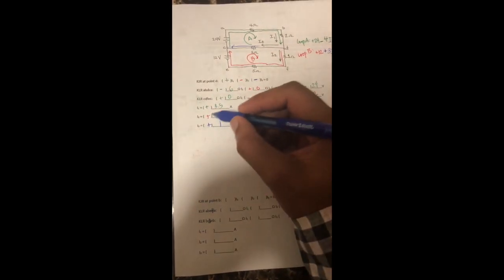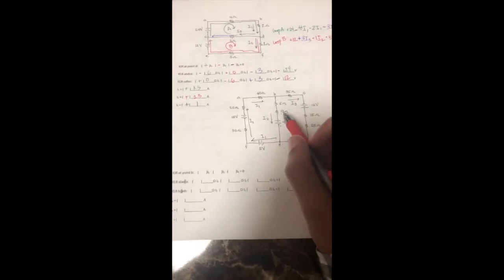Remember, if one of these is negative, that just means the current is flowing in the opposite direction of what we drew. And that's the second circuit with 2 loops. All right, I'm gonna go over one more circuit. And it's another 2-loop circuit, and it's just gonna be for practice.